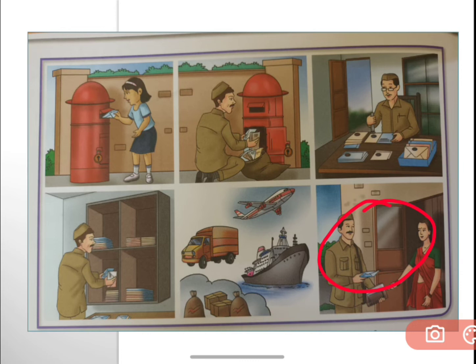See here, the address plays a main important role. If you are not writing the address of the person whom you are sending to, then the postman will get confused, isn't it? He doesn't know where to post it. So that address becomes useful here when he is delivering to that person.